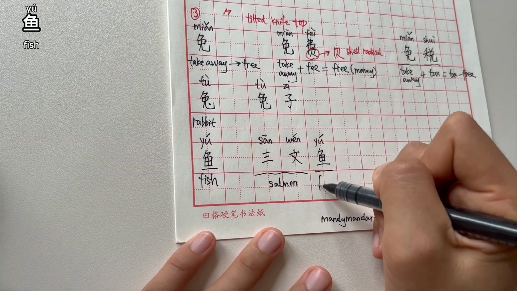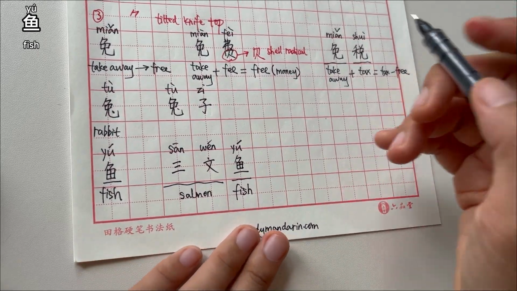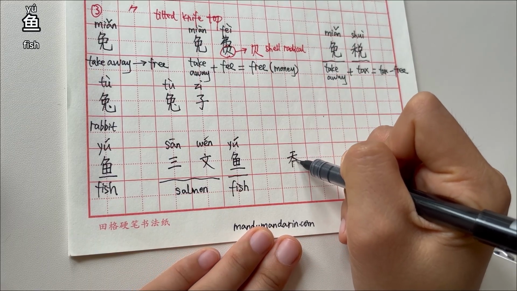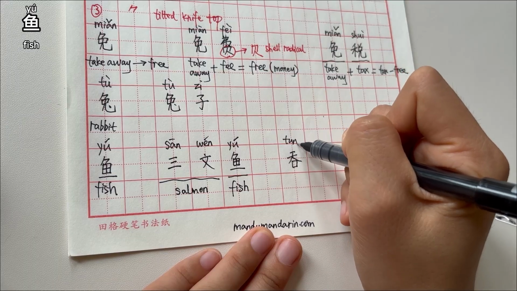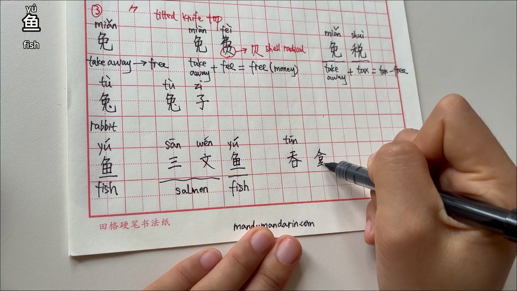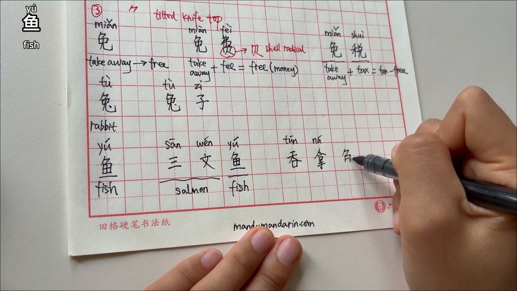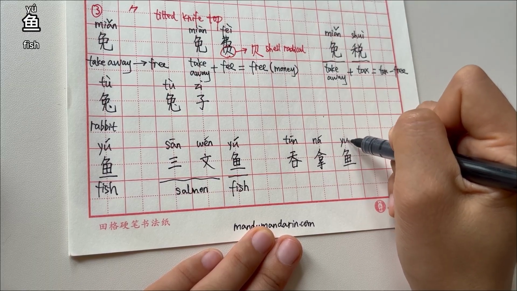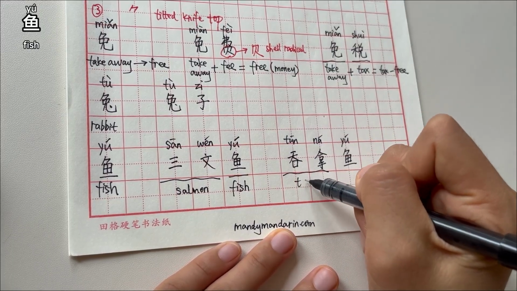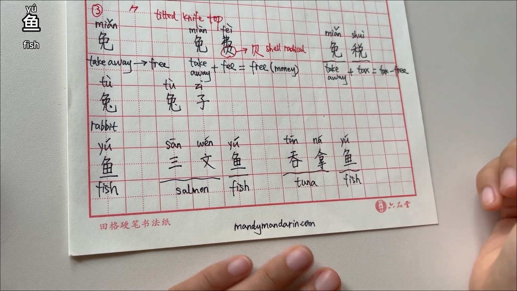Yeah, that is 三文鱼. And another one, 吞拿鱼. I think this is a very easy guess. 吞拿 sounds very much like tuna fish.